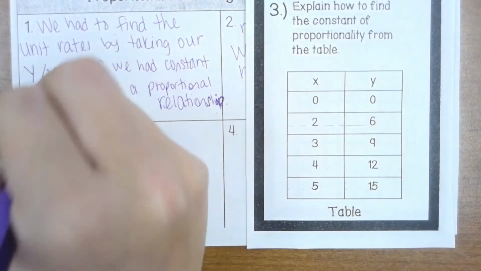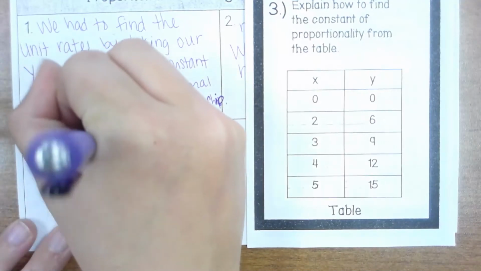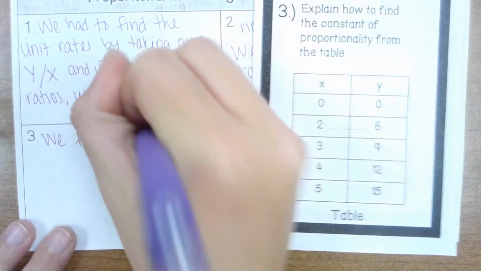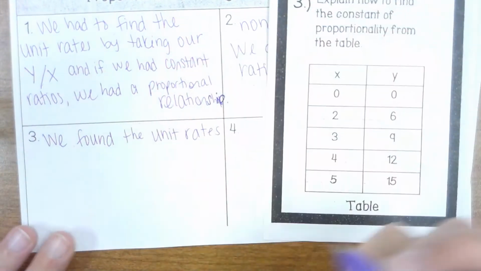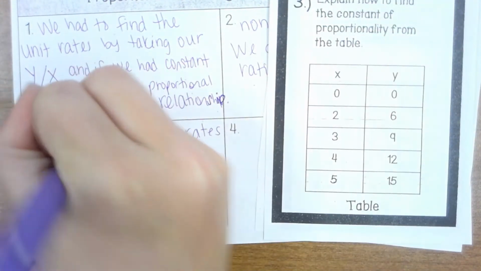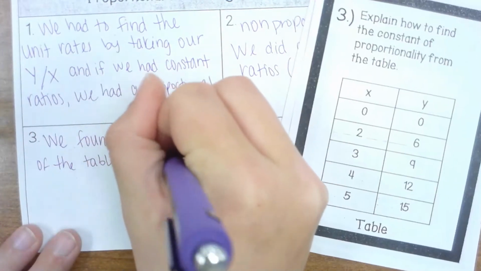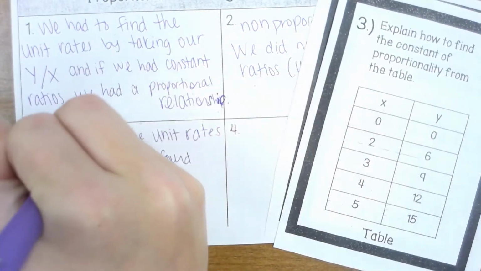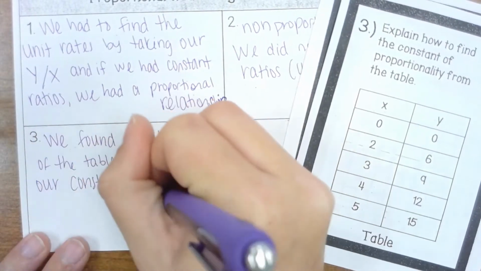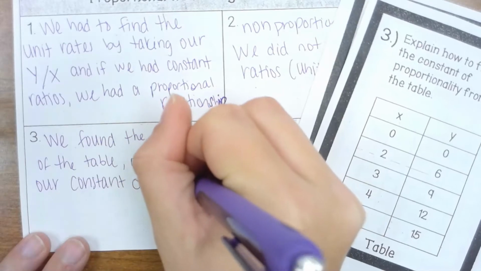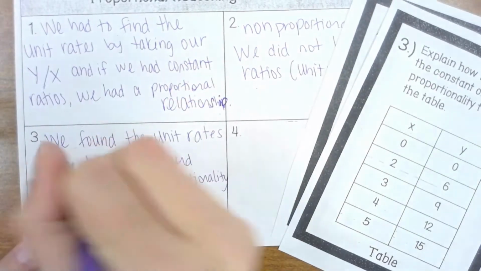So we would put, we found the unit rates of the table and found our constant of proportionality to be 3.